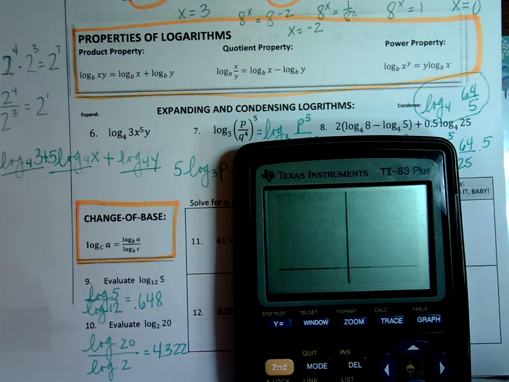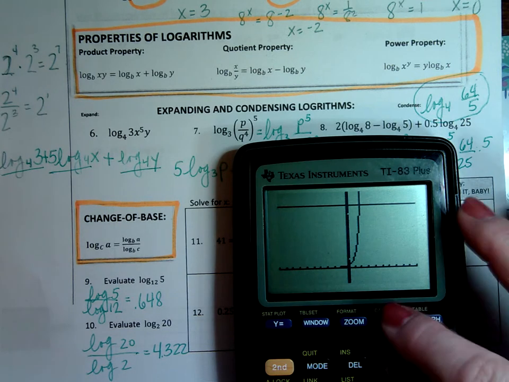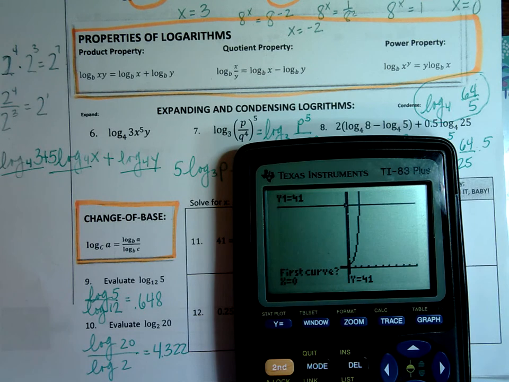So here goes my graph this time. Oh, there it is. Cool. All right, you can see that pretty clearly. All right, so what you're going to do is hit the second trace button, and that pulls up this menu of many things. And you want to know where they intersect, so I'm going for number 5. And it says first curve, and you're like, yeah, that's on 41, cool. And then you say second curve, and it's on the 7 to the x, and I can tell that from up in the corner what it's blinking on.